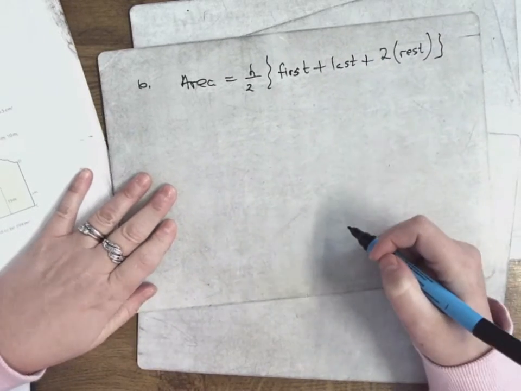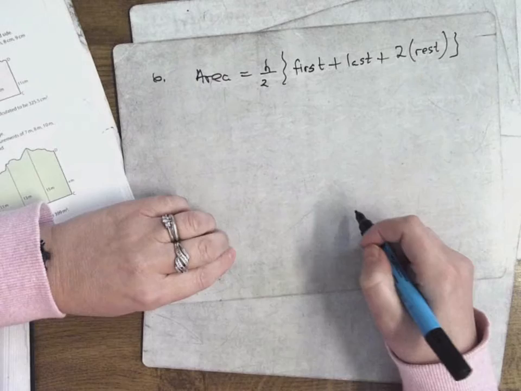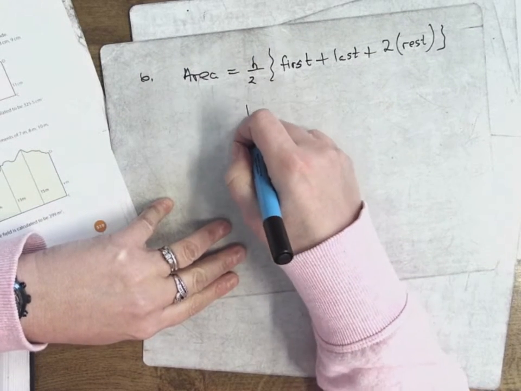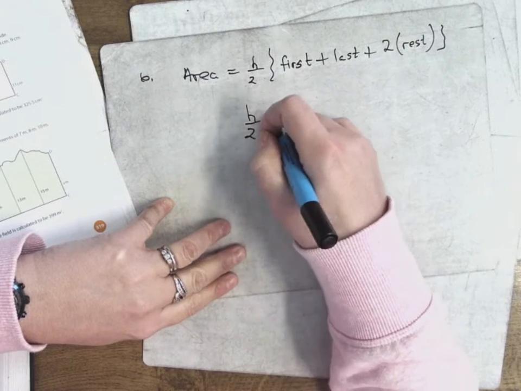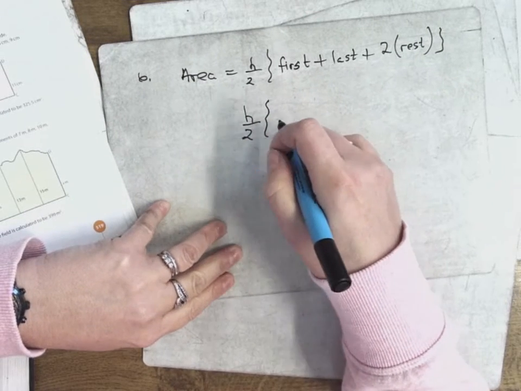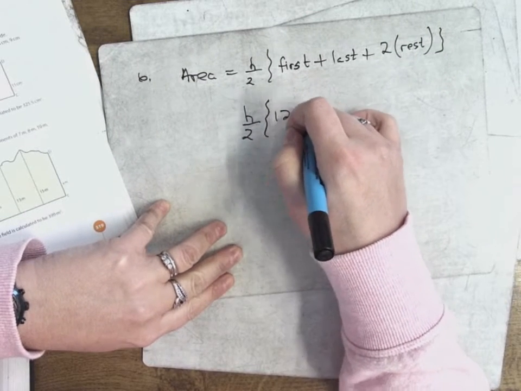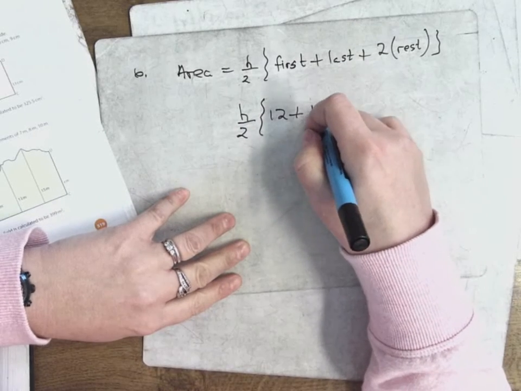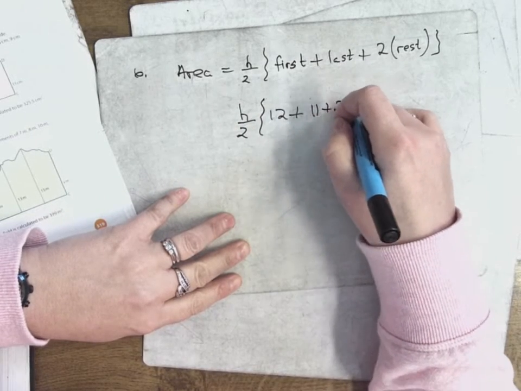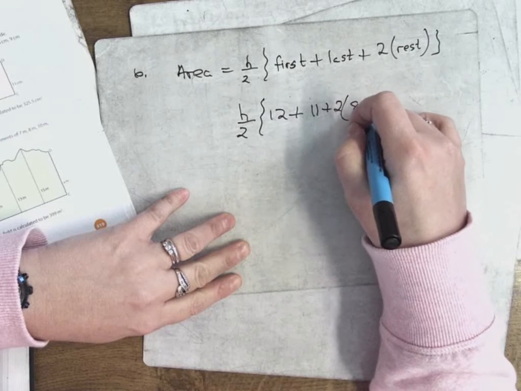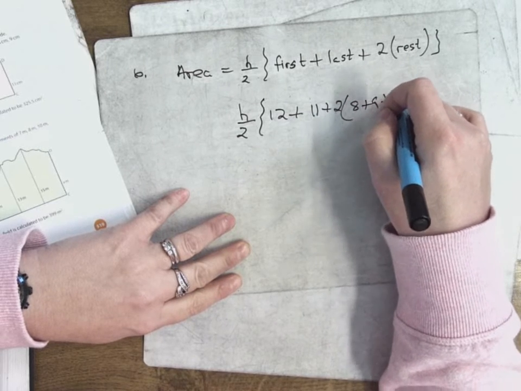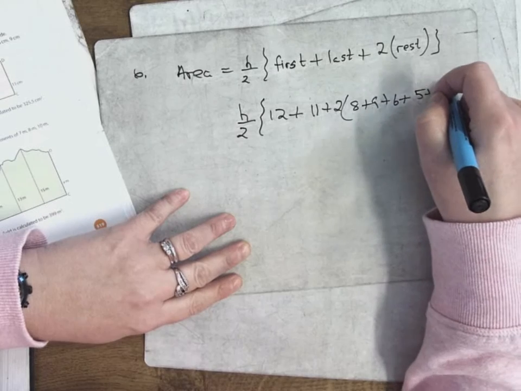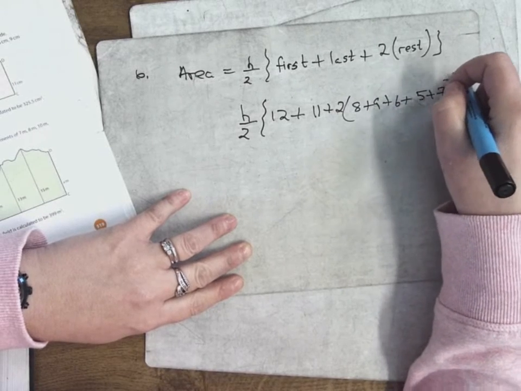Okay, so the area equals the, they're not telling me what h is. The first is 12, the last is 11, and twice the rest is twice 8 plus 9 plus 6 plus 5 plus 7, right? Okay, but they do tell me the answer.